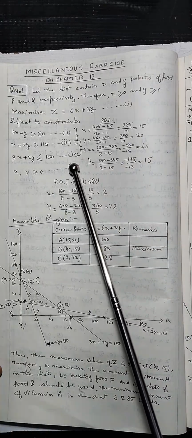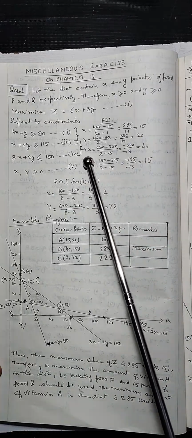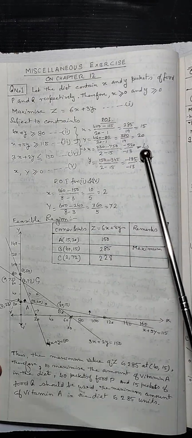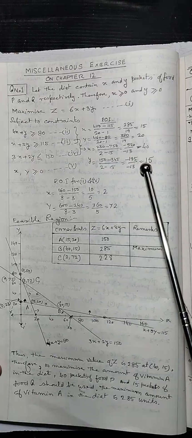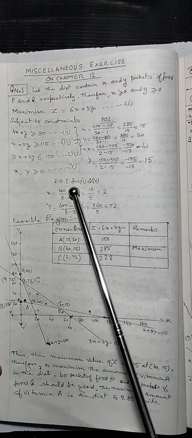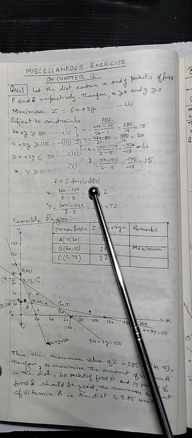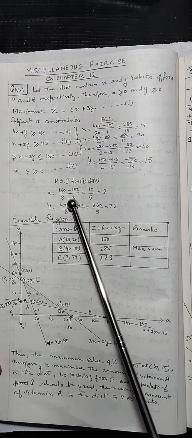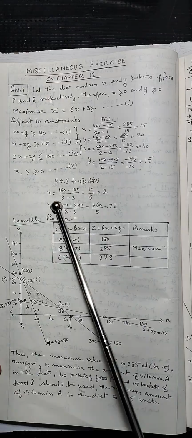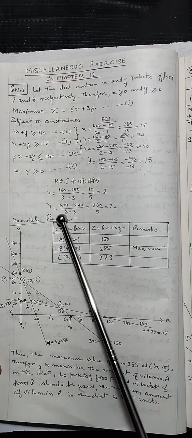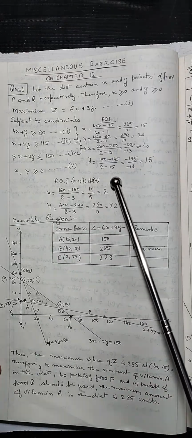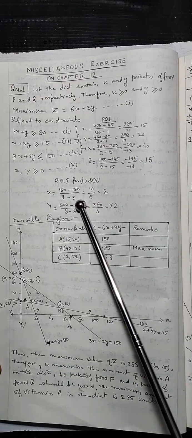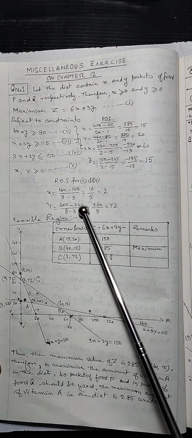Now from third and fourth you will get x equal to 40 and y equal to 15. Now the point of intersection of second and fourth, x will be equal to 2 and y will be equal to 72. All these equations I have done with the help of cross multiplication method.